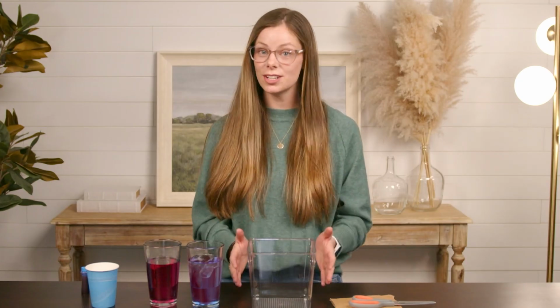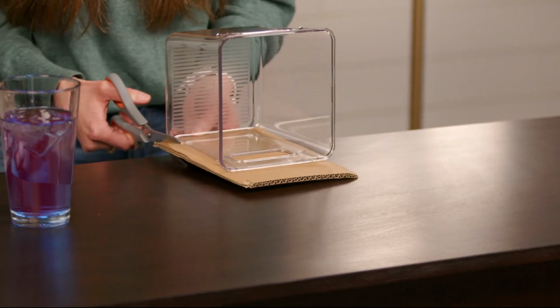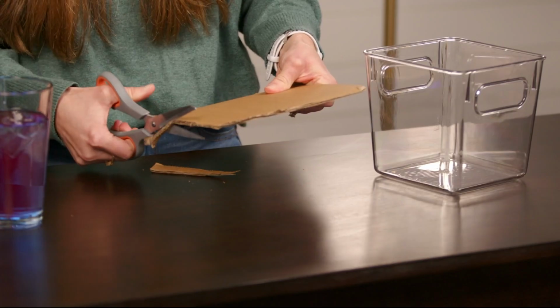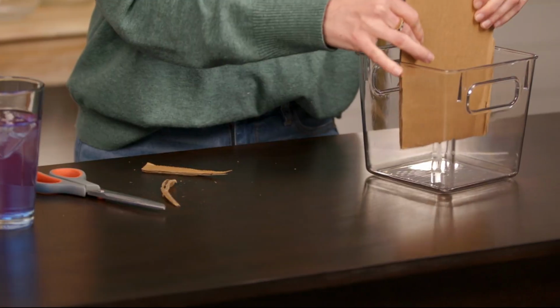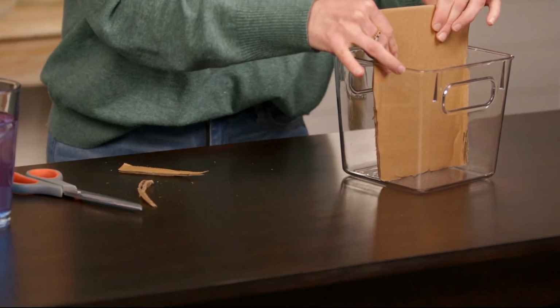Now that the food coloring has moved through each glass, we can observe how hot water and cold water act when they are mixed together. First, we need to prepare our clear container by fitting a piece of cardboard in the middle. You want to create a wall to separate the 2 types of water, so fit it carefully, trimming as needed.